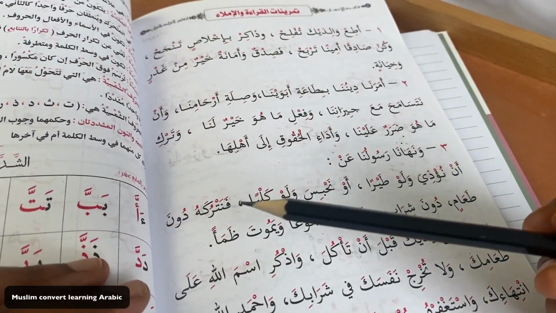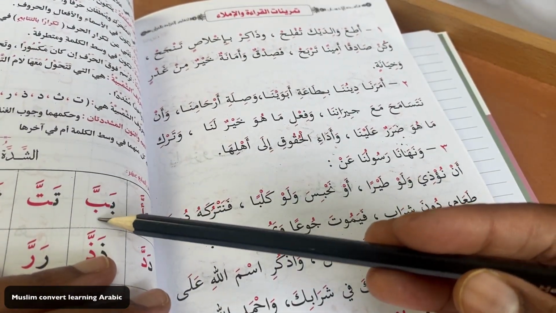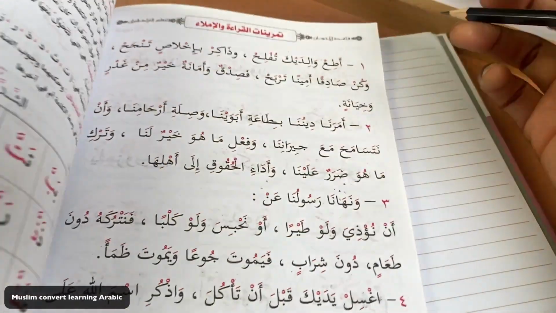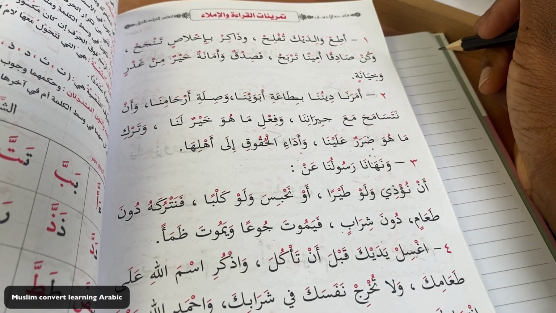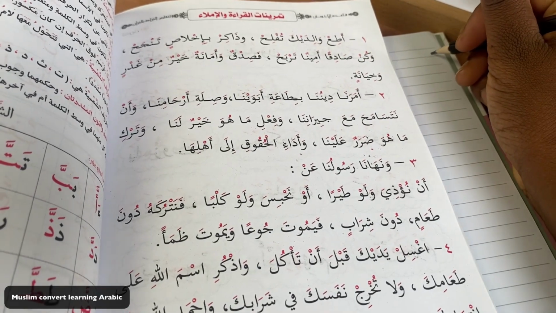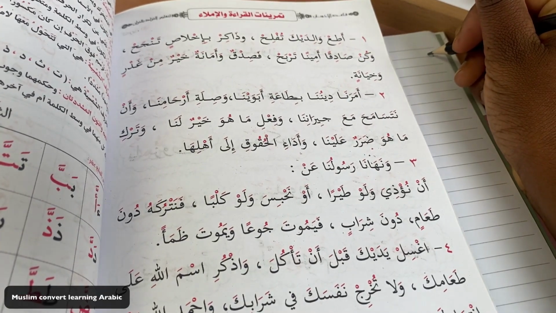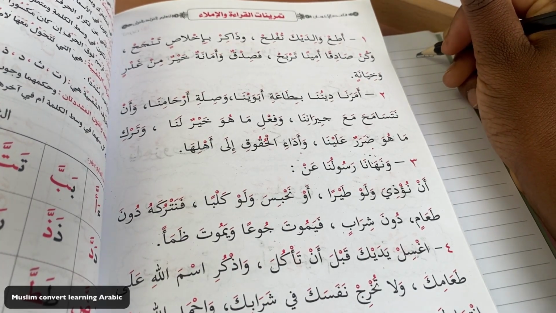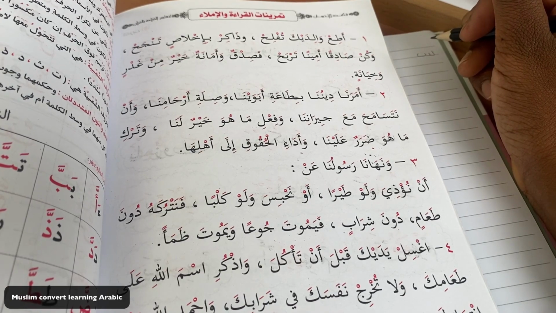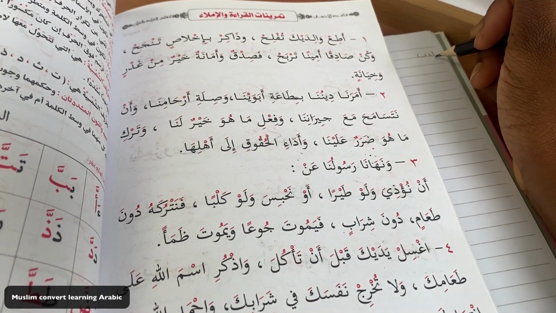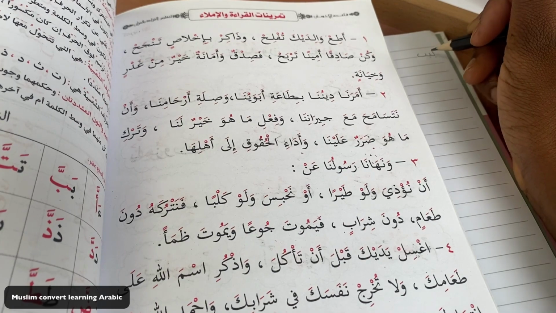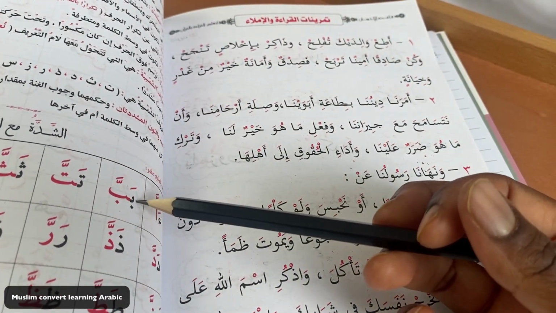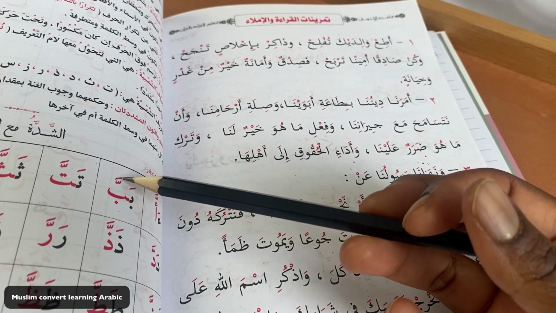Okay, I'll write this: baba. If it was written without the shaddah, it would look like, so that's the ba and ba. So it would be, according to this, this is how I'm writing. This is the ba, and then there's a ba with a fatha there.